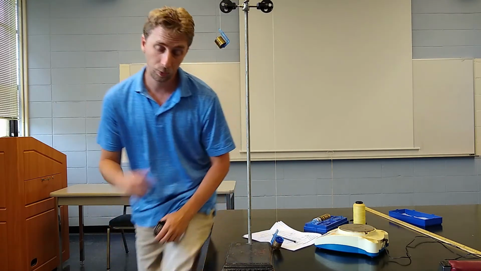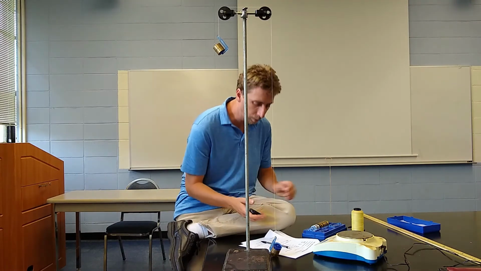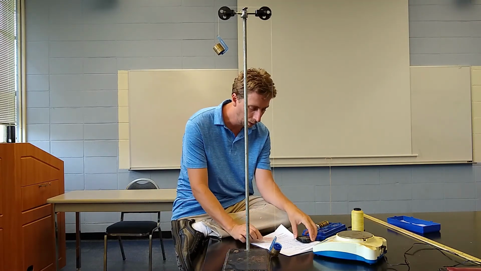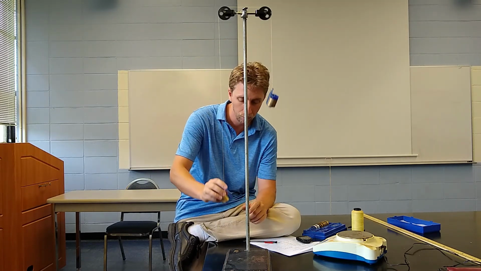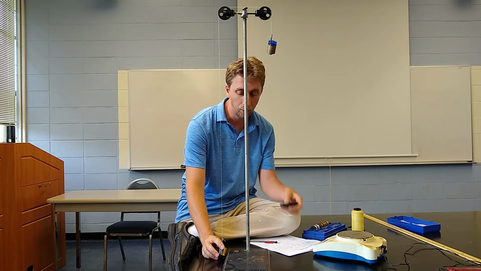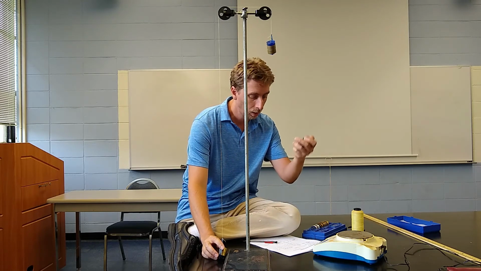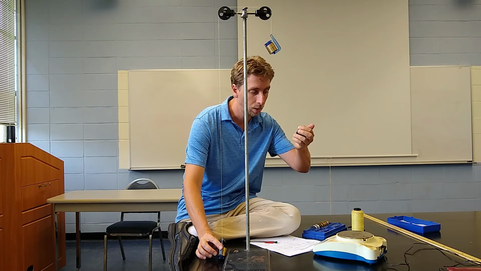Pretty consistent with the previous one. Okay, trial number three for the total falling mass of 6.03 grams. Are you ready? Ready, set, go.